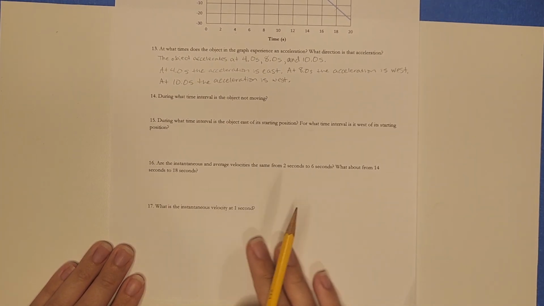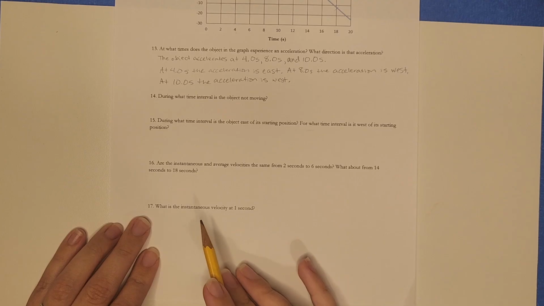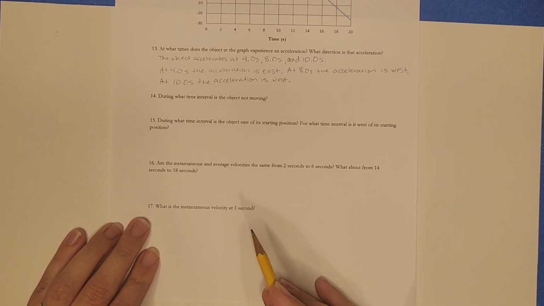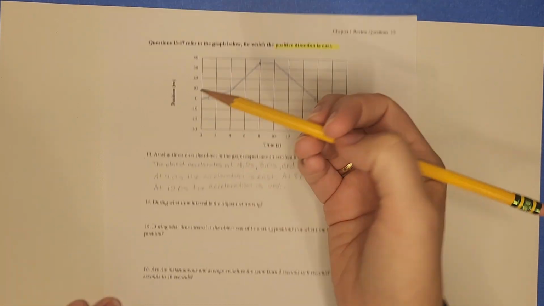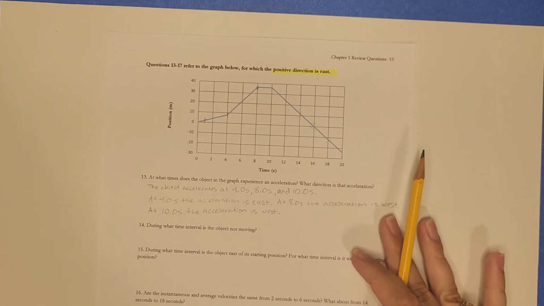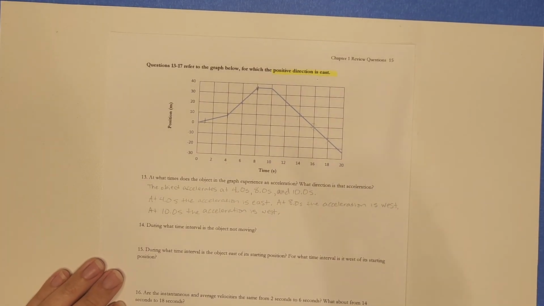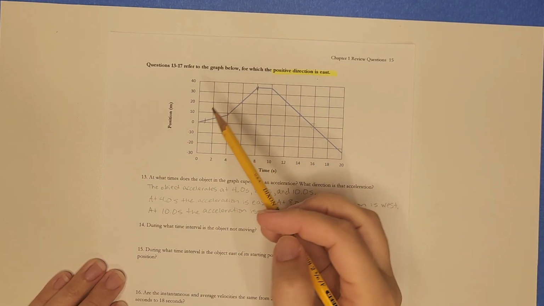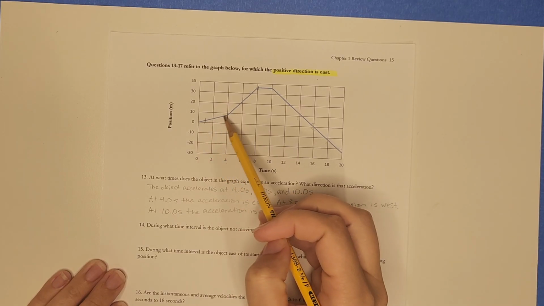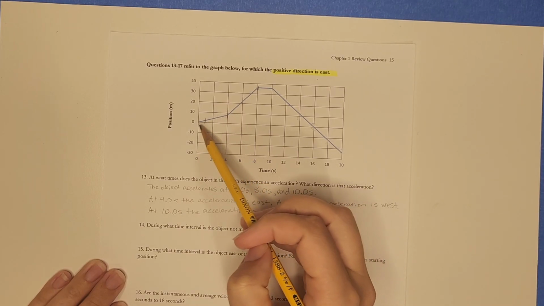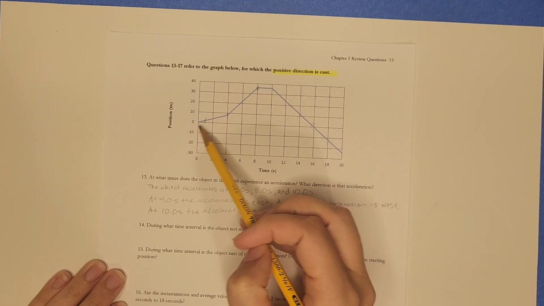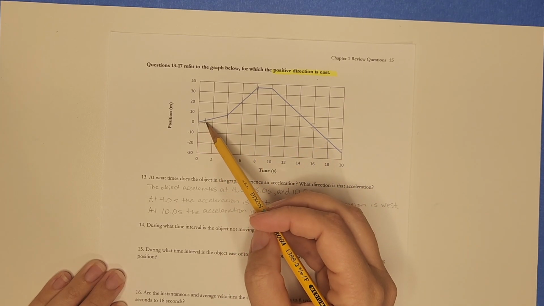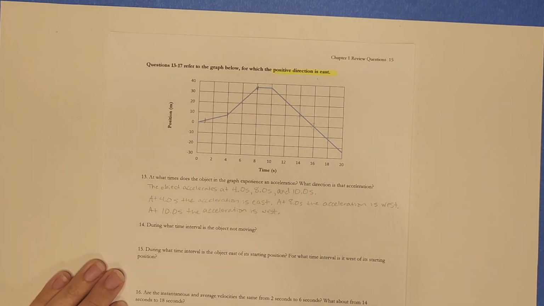Now 17 asks us, what is the instantaneous velocity at 1 second? So now we are being asked to determine that. At 1 second here, we're going to determine what that slope is. We can take values anywhere along this line that is all the same slope and velocity to determine what that instantaneous velocity would be.